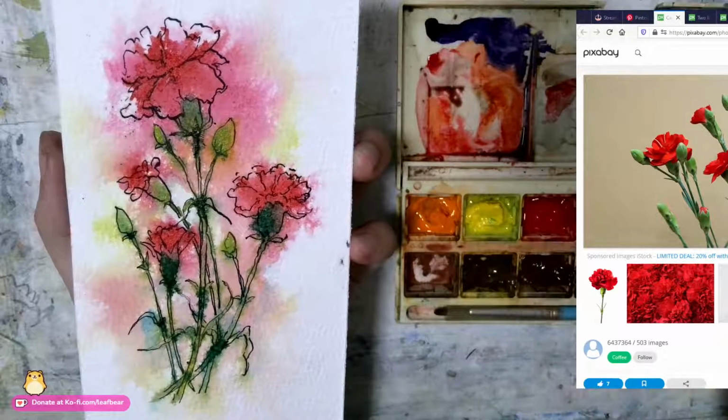This yellow might be a bit too cold. Let me see if I can get a warmer yellow.